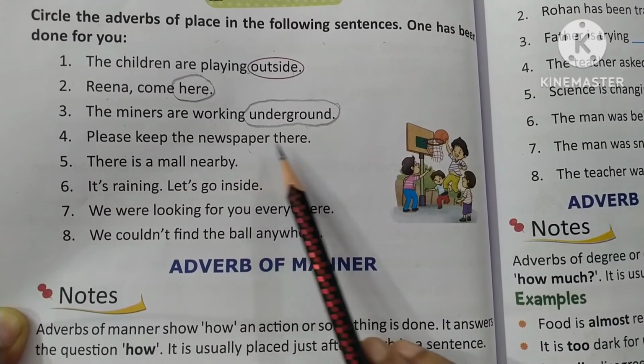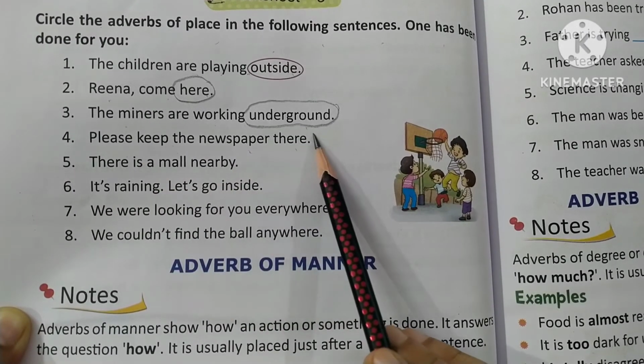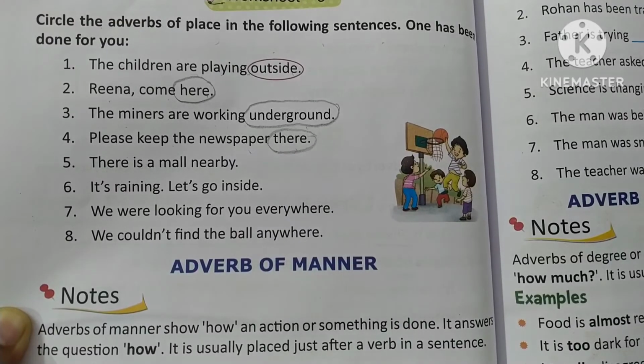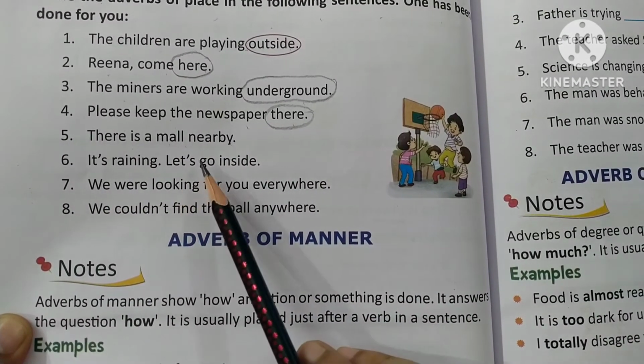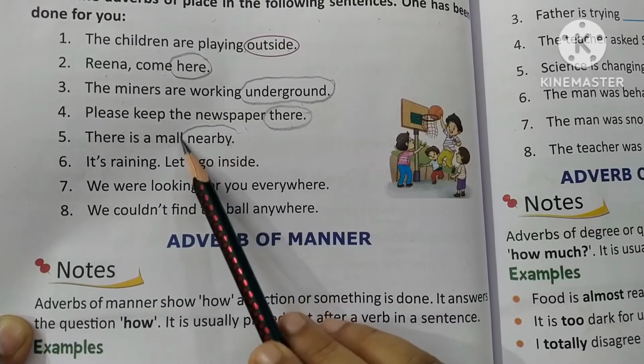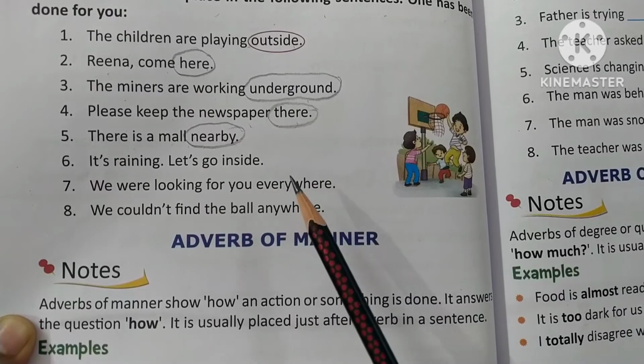Please keep the newspaper there. Where should you keep the newspaper? You should keep the newspaper there is the adverb of place. There is a mall nearby. Where is the mall? The mall is nearby. Always these adverbs of place ask the question where.